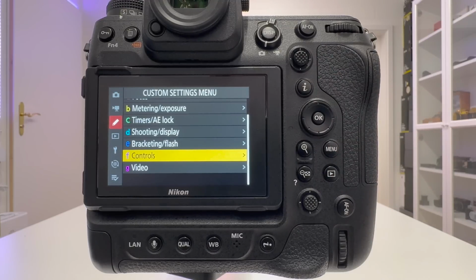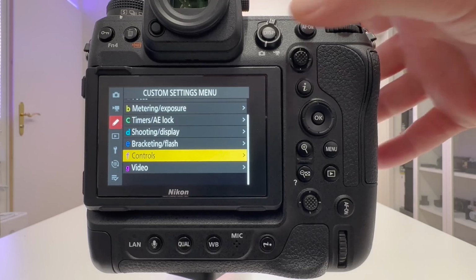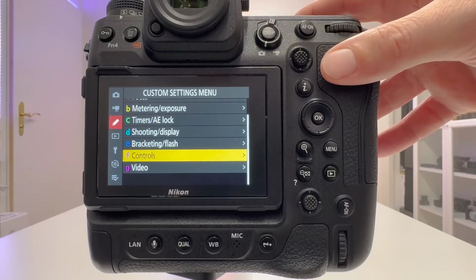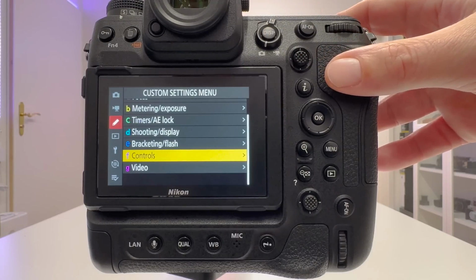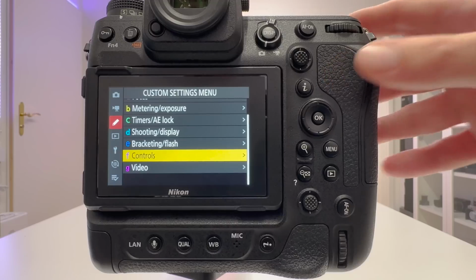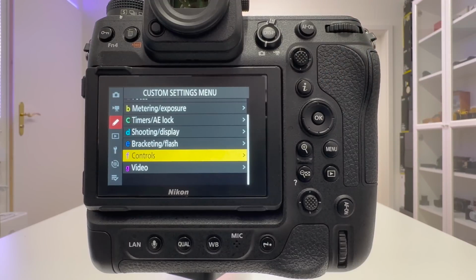What Nikon did now for firmware 3.0 is that for 5 buttons which are customizable, they provide you more roles which can now be assigned to these buttons. And the buttons which are concerned are the vertical ISO sensitivity button, the display button, which is here, the video record button, which is here at the top, the exposure compensation button, which is also at the top, and the ISO sensitivity button.